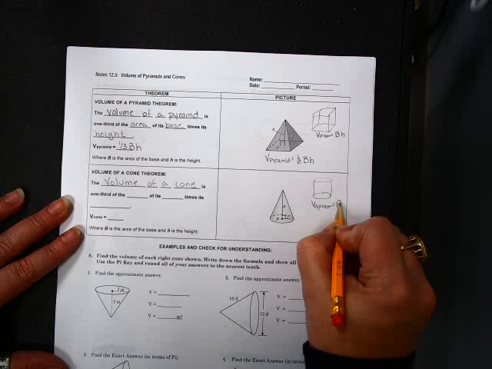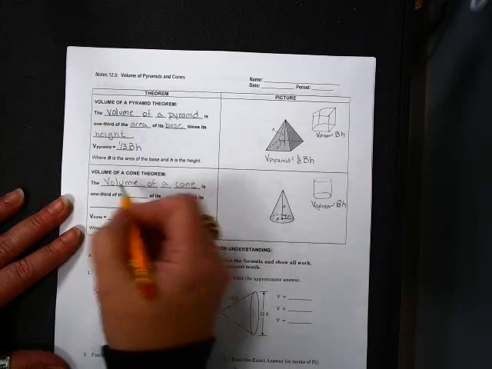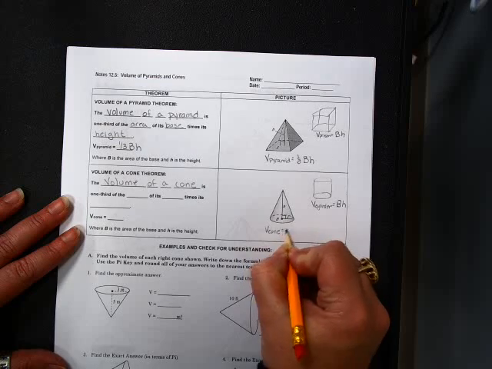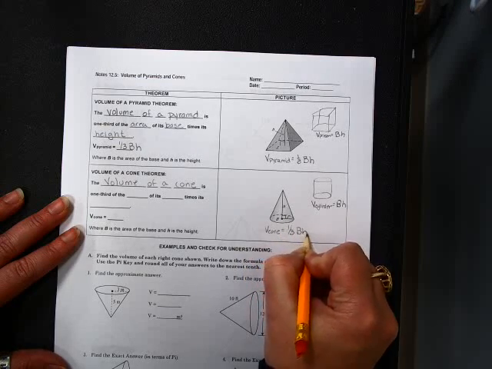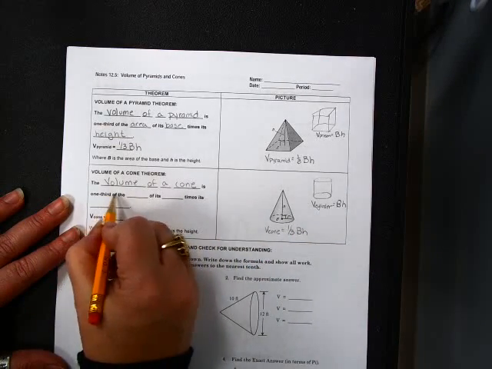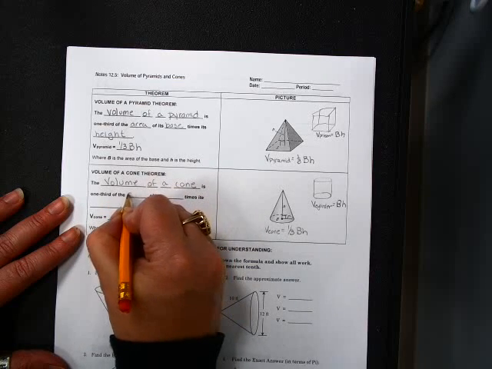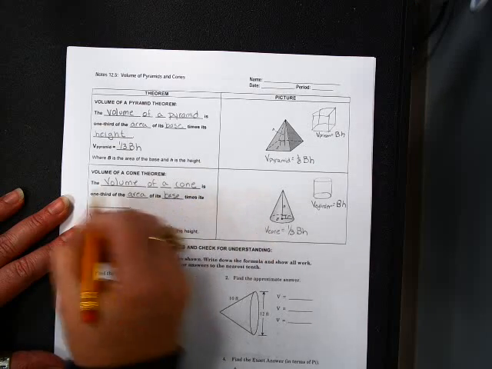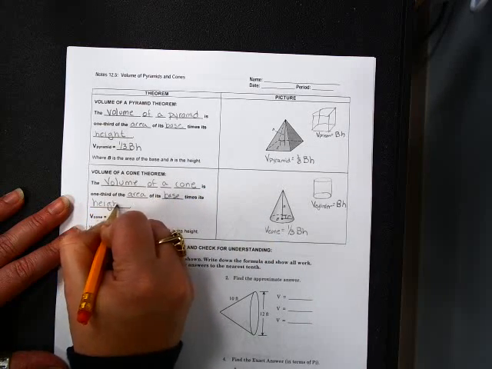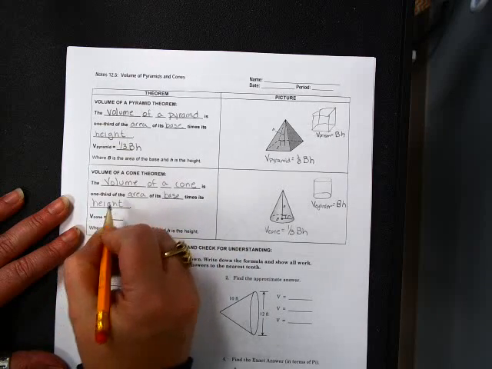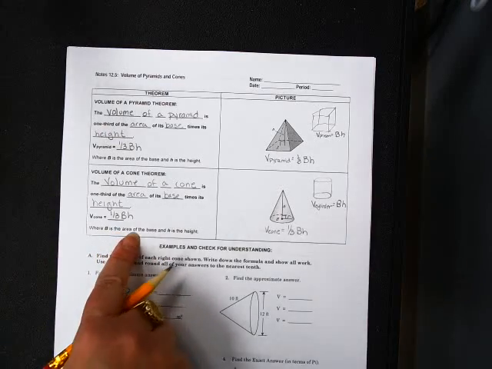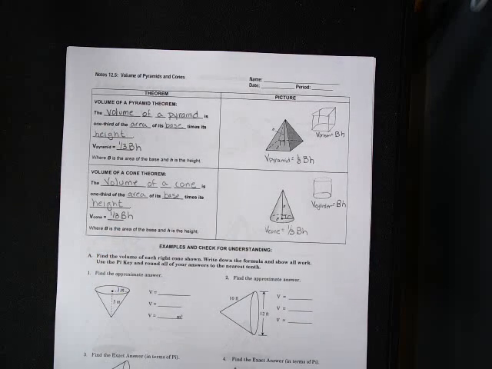Well, it's going to be area of the base times the height. It's going to be the same thing. So over here, it's going to be 1/3 of that. Volume of the cone is 1/3 capital BH. So 1/3 of the area of its base times its height. And you can go ahead and rewrite your formula here, 1/3 capital BH, where B is the area of the base and H is the height.